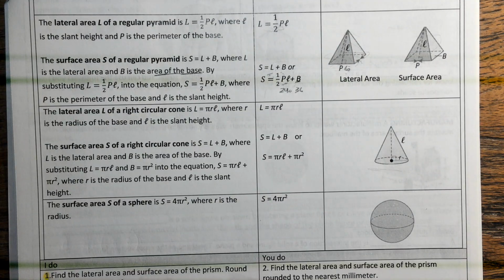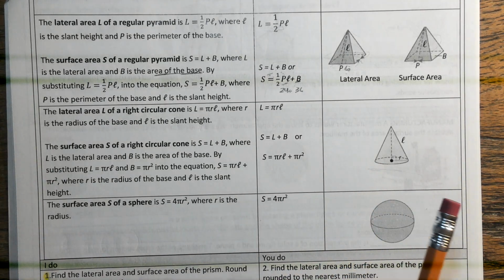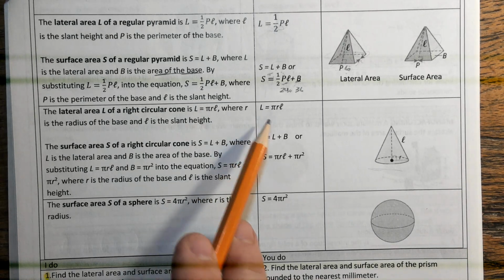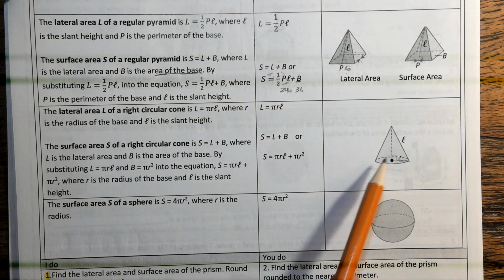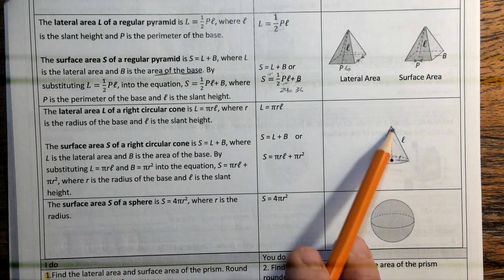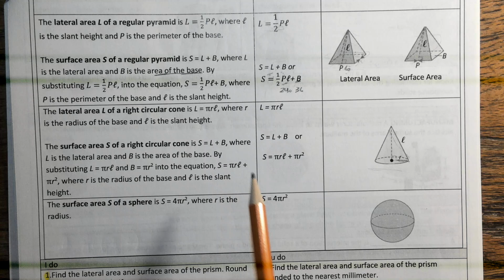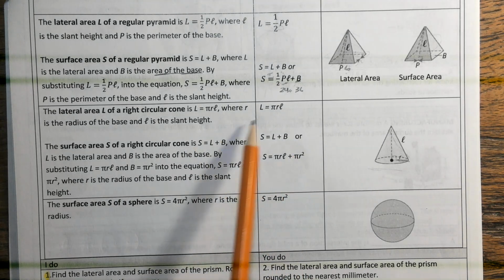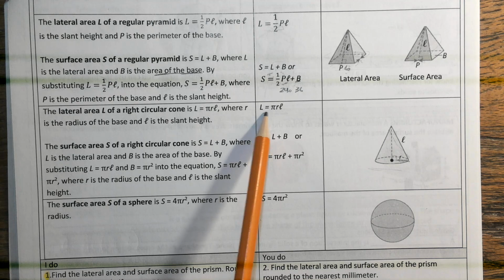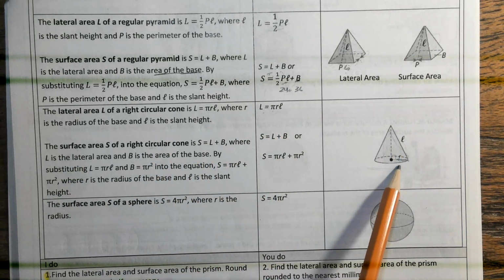Okay, lateral area for a circular cone is L equals pi r L, r being the radius of the circle on the base, and L being the slant height because it's going up the side. This is the true height. Just making sure we understand the difference. So formula, L equals pi r L. Now surface area, so we're going to cover this and then we're going to cover the base.